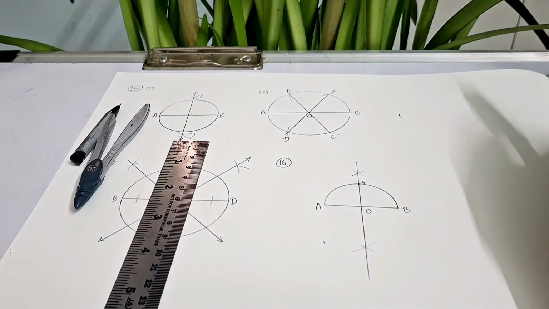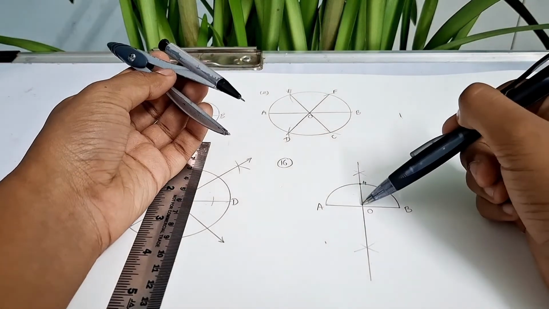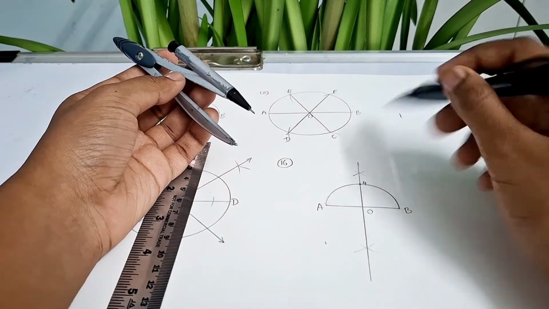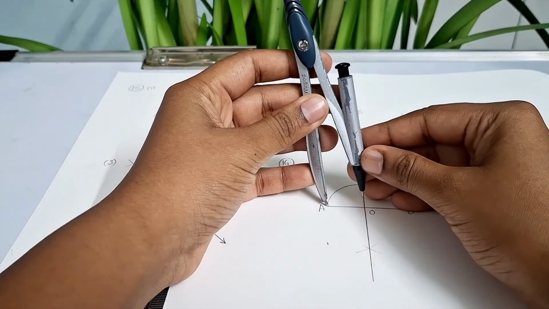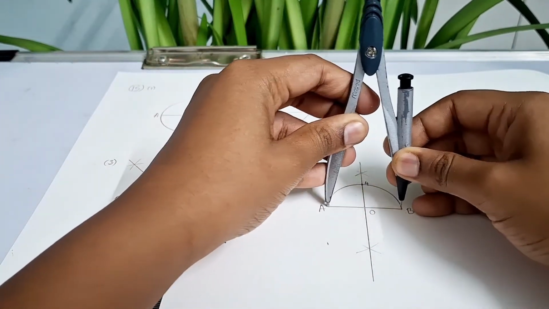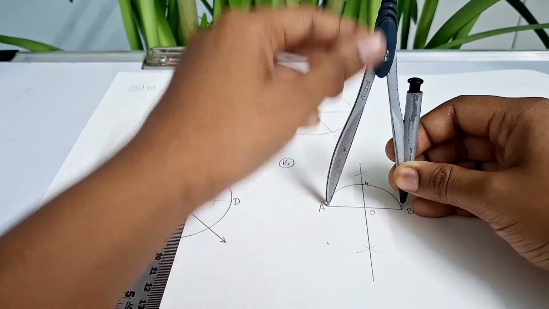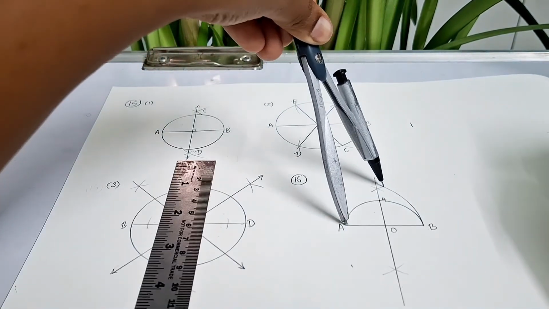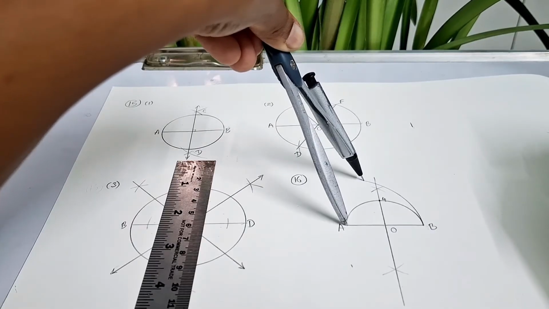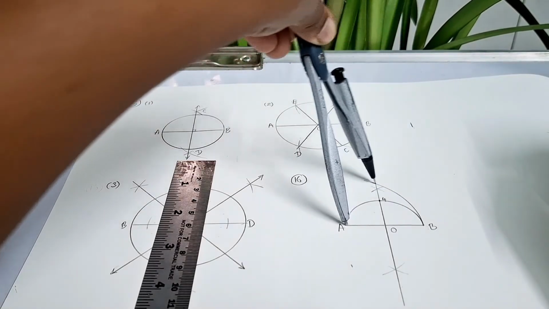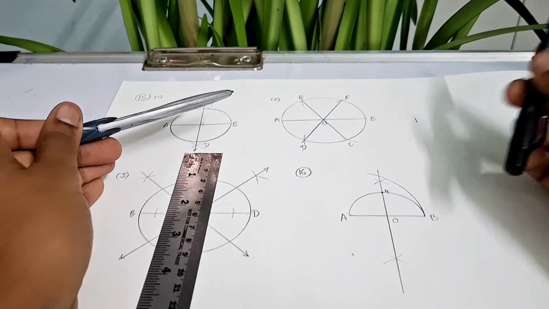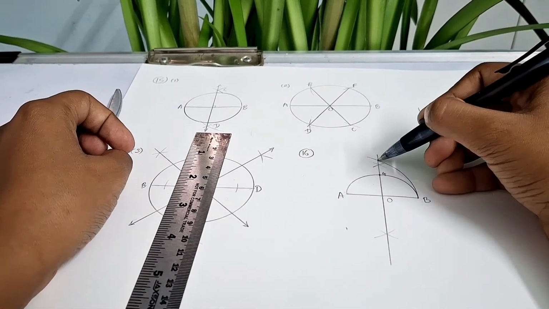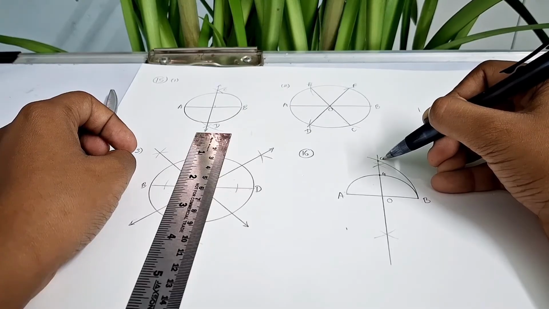Let's move forward. Before, we had kept the compass on point O to draw the semicircle with the radius OA. Now I will keep the point of the compass on A and take radius as AB, which was 4 centimeter. Now I will just draw an arc which is intersecting the perpendicular bisector this way, and this point of intersection I will label as point 6.